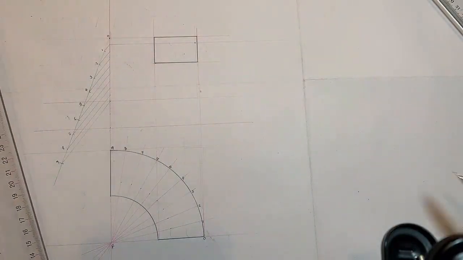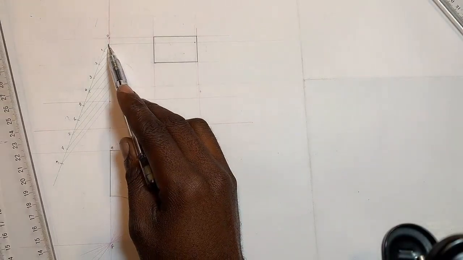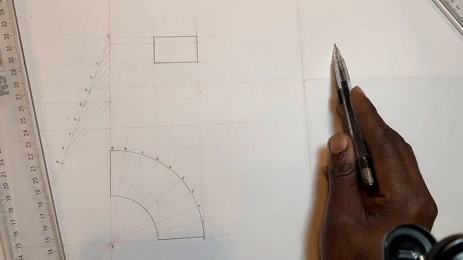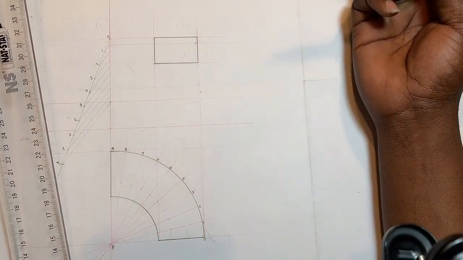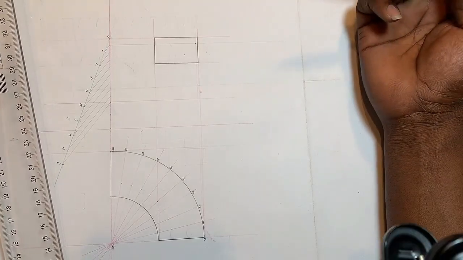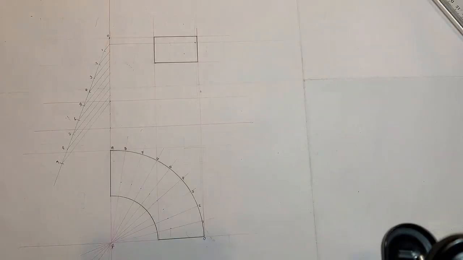You understand how to take out point 1? From here, that goes on to touch the horizontal, intersecting with what? With this one. Simple, straightforward. You see how slow I am? So that you understand each and every step.